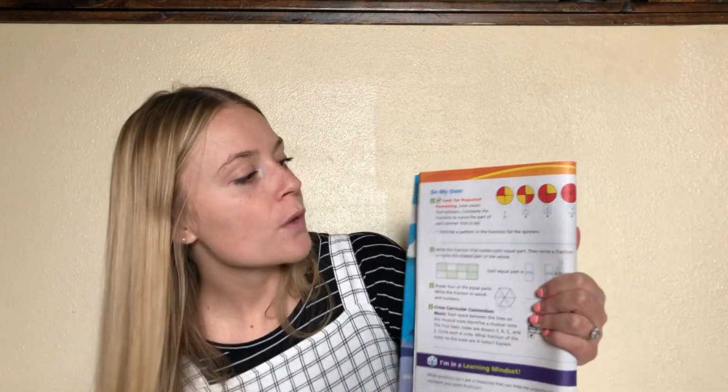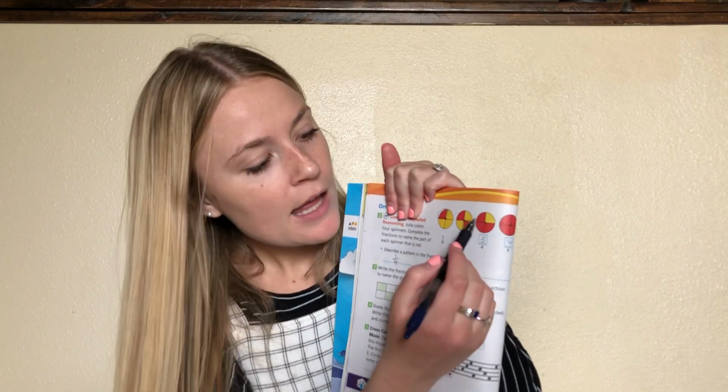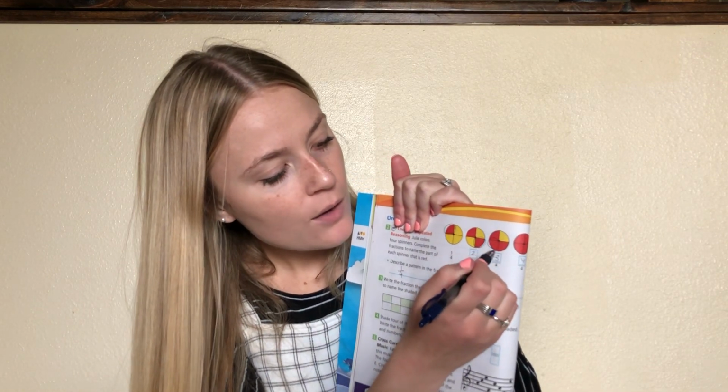So what is happening every single time we move to the next spinner? Well, you could say that we are adding 1 part of the spinner that is red every time. So we call that our unit fraction, right? Our unit fraction is 1/4. We are adding 1/4 every single time. There's 1/4, and we're adding that 1/4. So now I have 2/4. Here's my 2/4, and now I'm adding 1/4 right there. So now I have 3/4.